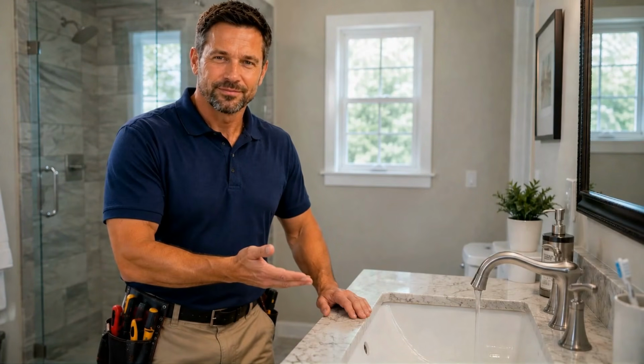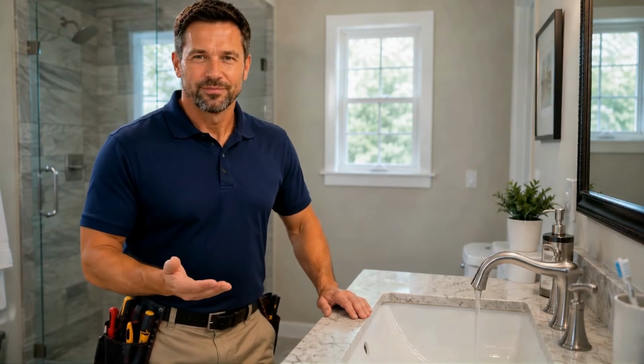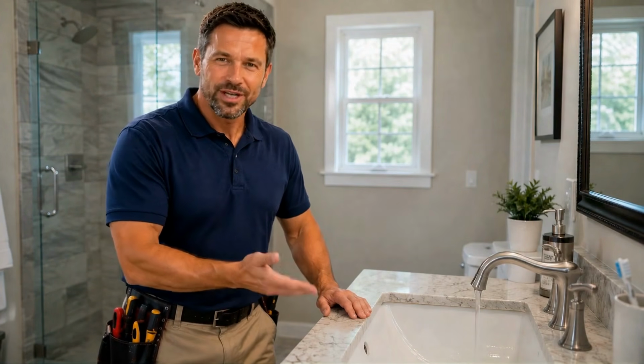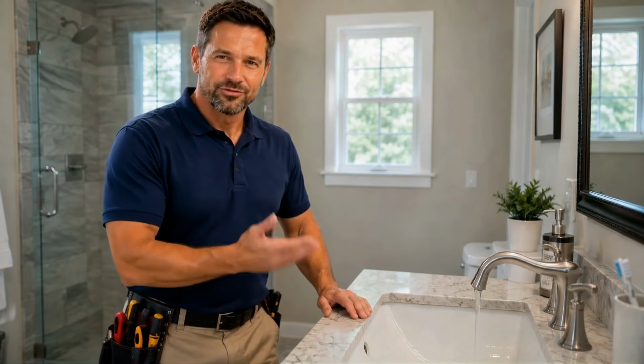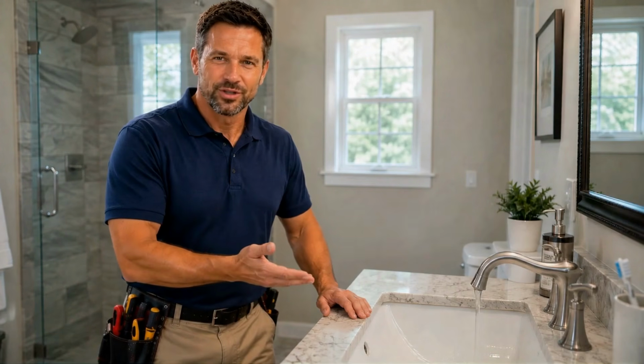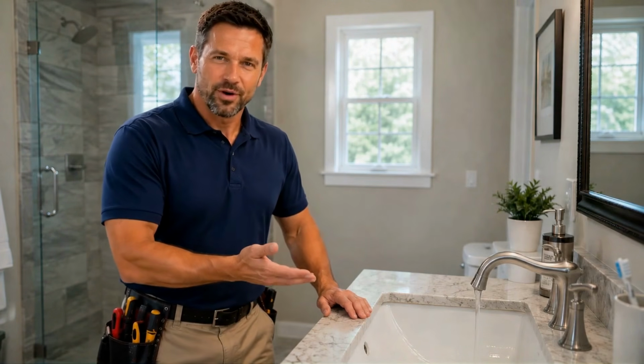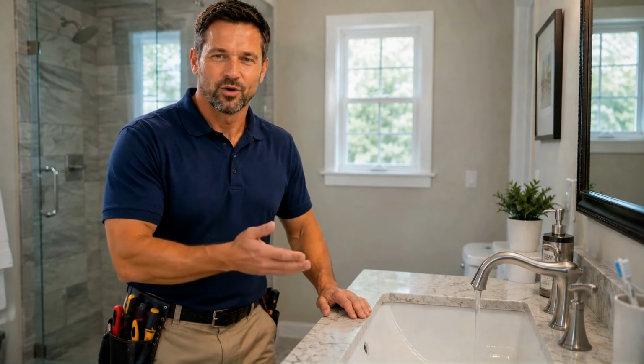How to fix low water pressure in your home. Where did the water pressure go? You turn on the shower and instead of getting a strong stream of water, you get a weak trickle. You turn on the kitchen faucet while somebody else flushes a toilet, and suddenly it feels like you barely have any water at all. Or maybe the water pressure throughout your entire house has slowly gotten worse over the last few months. So what's going on?